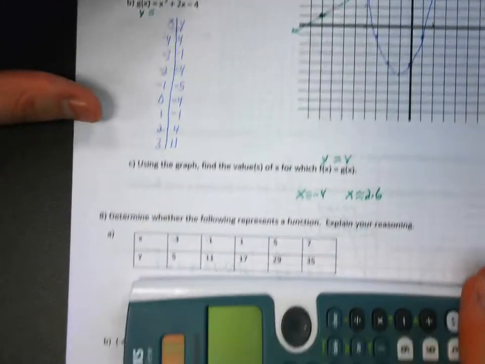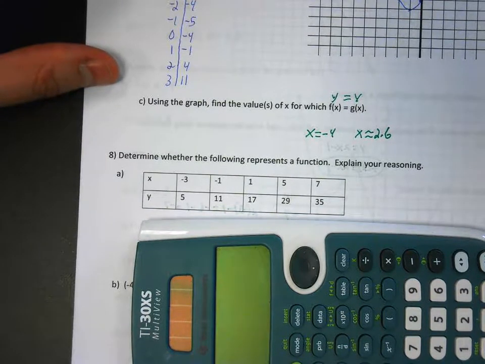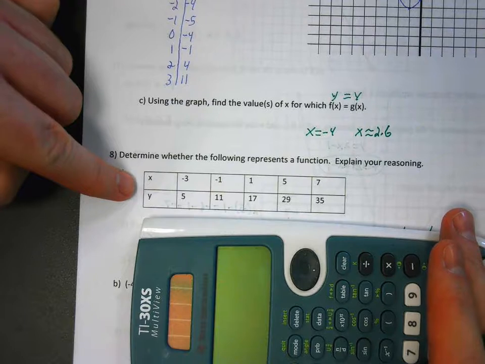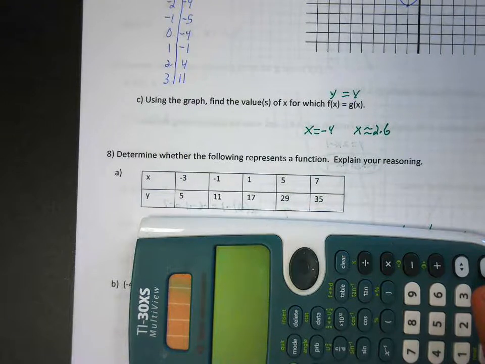Moving on to question number 8. Determine whether the following represents a function and explain your reasoning. In the past, you've had questions where it asks you, does the relationship represent a linear equation? Remember, for linear, you have to have the same pattern between the y and the x, meaning the slope has to be constant. For example, if you add 2 to y and add 1 to x, that pattern is y going up by 2 every time x goes up by 1. As long as that same pattern holds true, then we have a linear relationship.